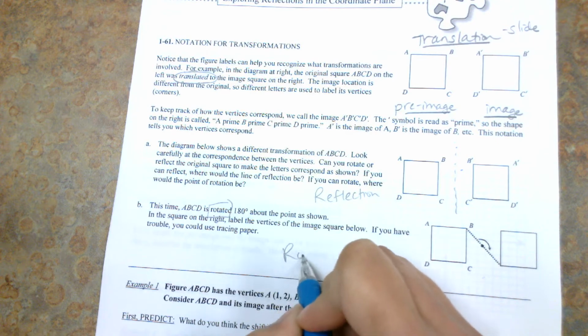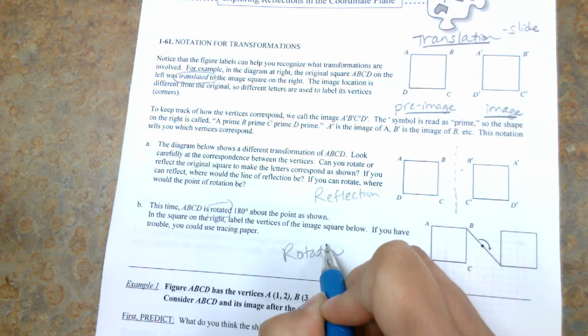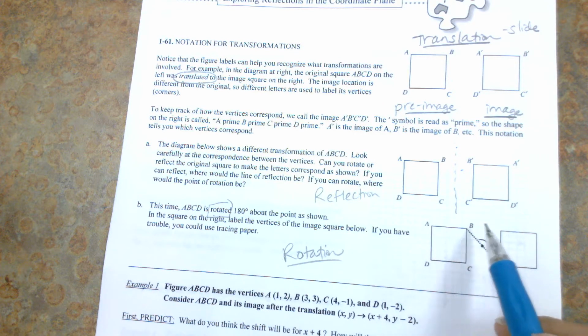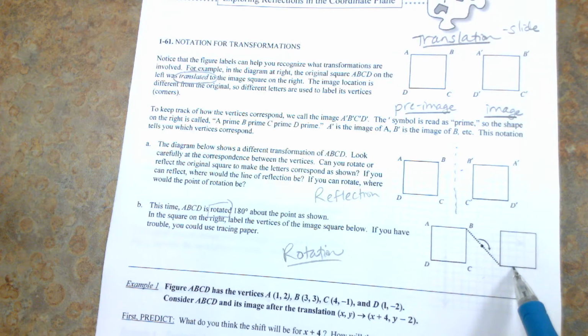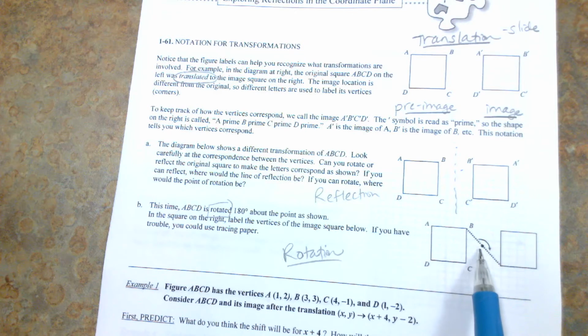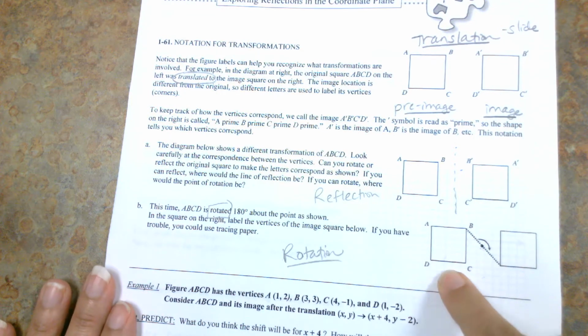So this is a rotation. This shape, ABCD, is going to rotate to this shape. And we're supposed to label where the points end up. So A moves 180 degrees about this point. So it's going to turn. Let me take this paper and turn it.